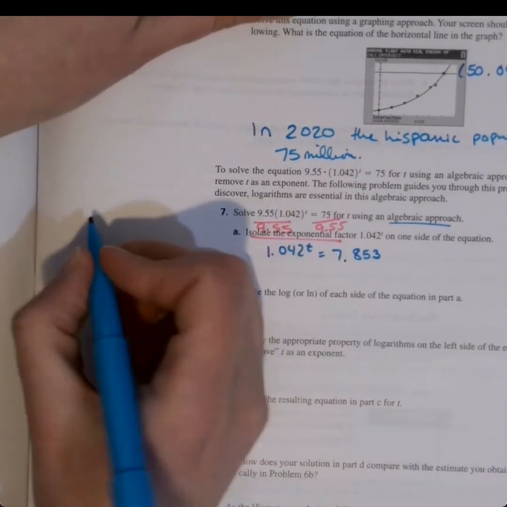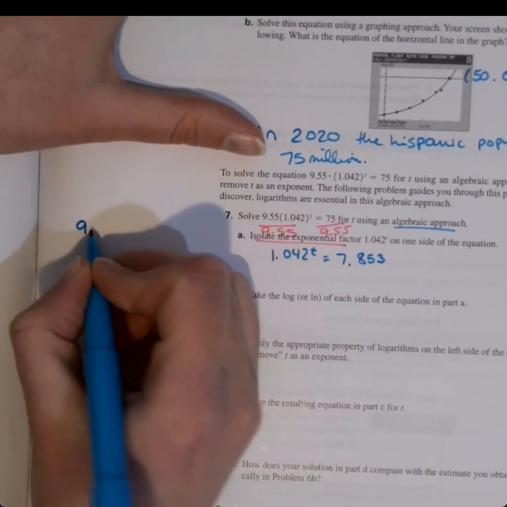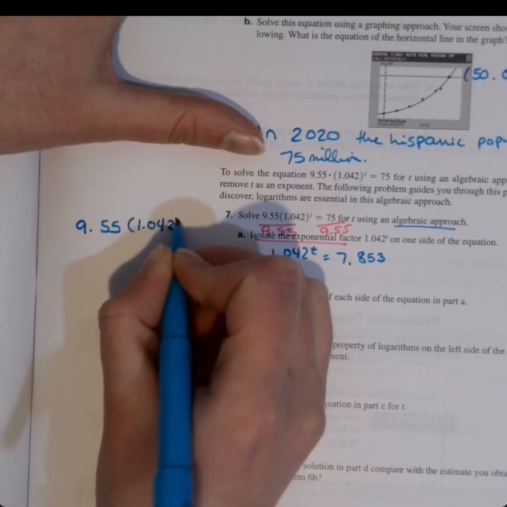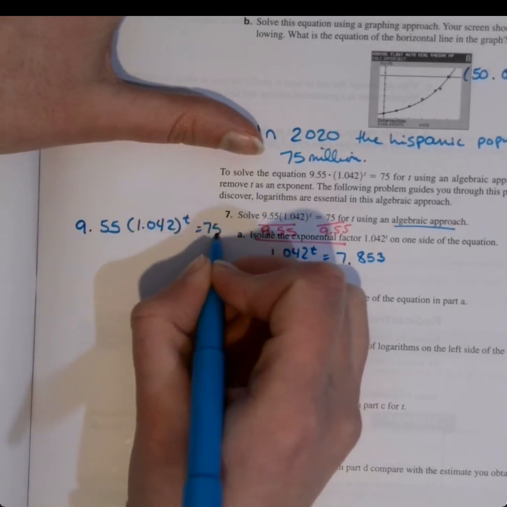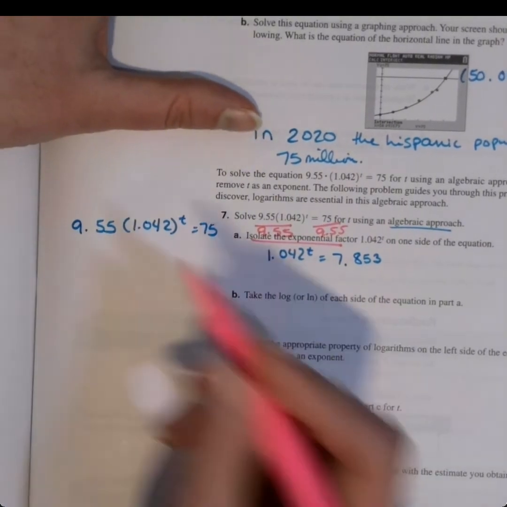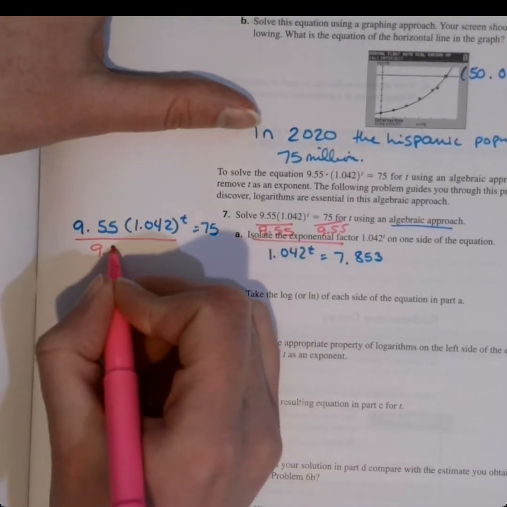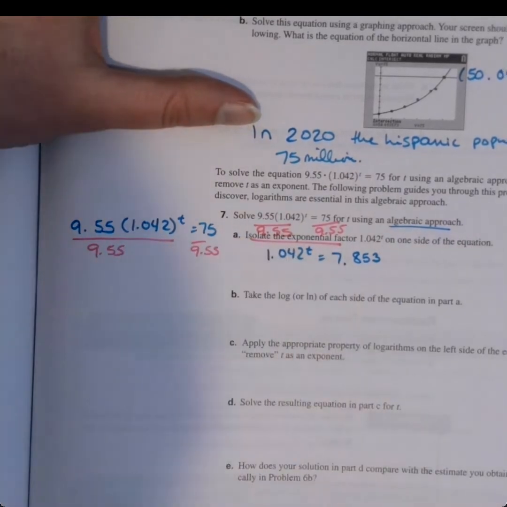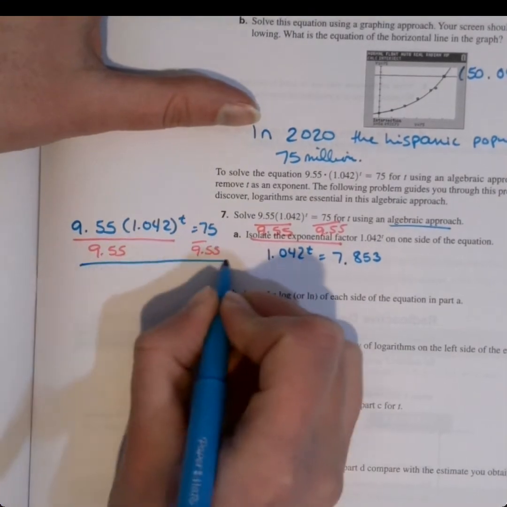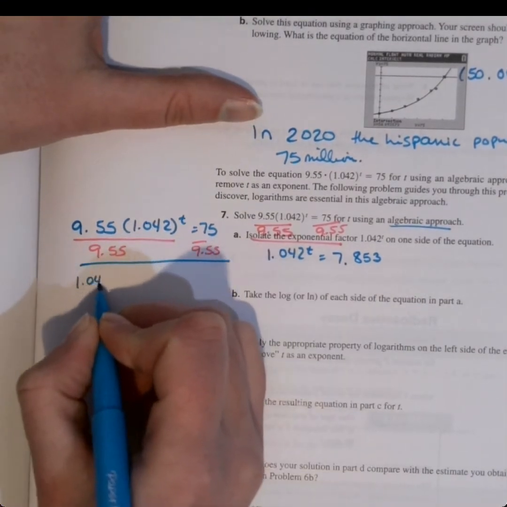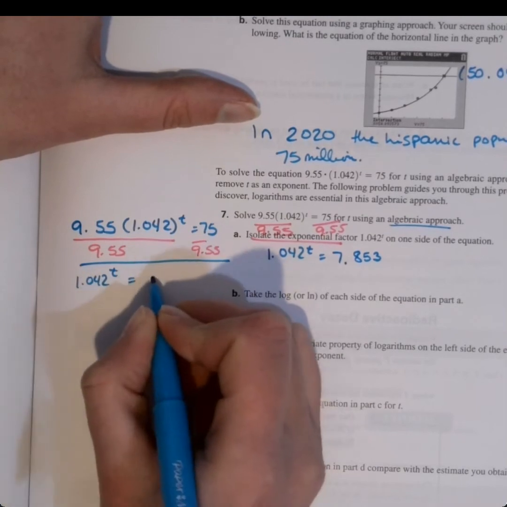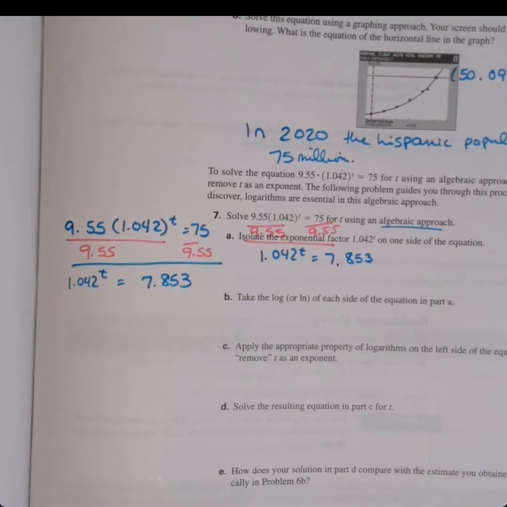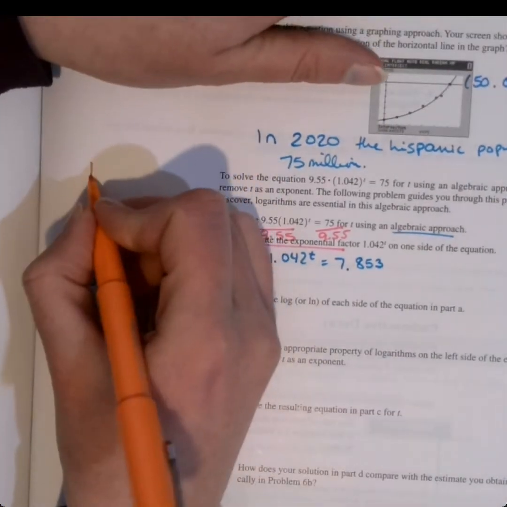So I'm going to start and write this again over here. So 9.55 times 1.042 to the t equals 75. And again, the first step, no matter what method you're doing, is to divide both sides by 9.55. You got to do that. You got to get the exponential by itself. Okay, so the method that I'm going to show over here is going to be based on the inverse function.